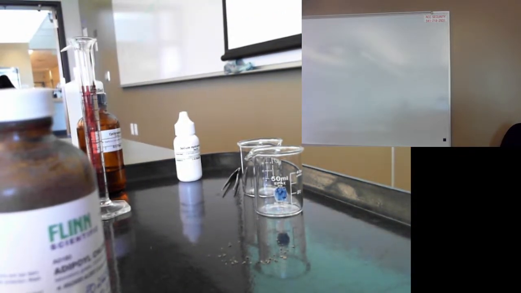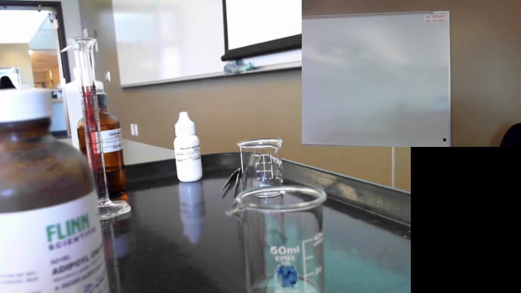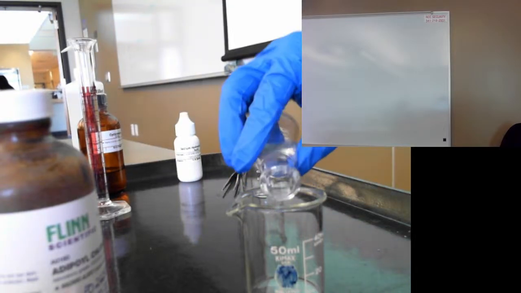So first step, and this is the only part I'm slightly nervous about, is I haven't used the solid hexane diamine before. I usually just purchase it as a solution. So I had to make a 5% solution. We'll see how that works today. I have 8 mils of it already prepared, 5%, and I'll pour that into a beaker.